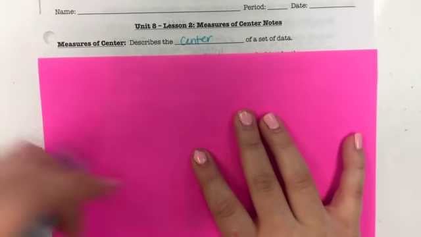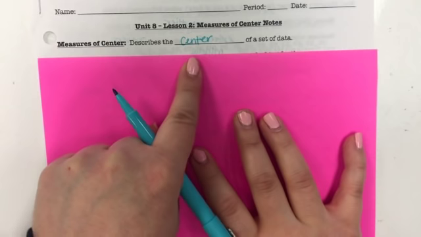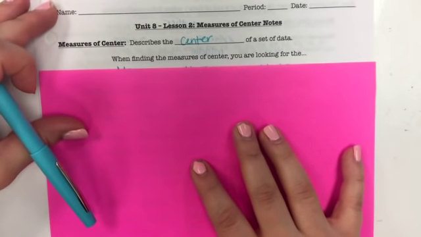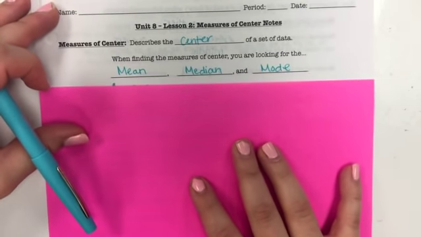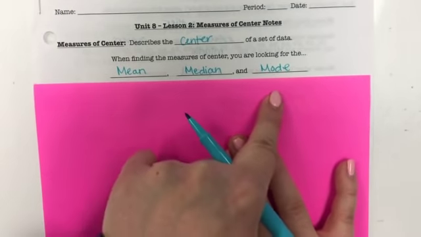The first is measures of center. Measures of center simply describes the center of a set of data. When finding the measures of center, we are looking for three things: the mean, the median, and the mode.